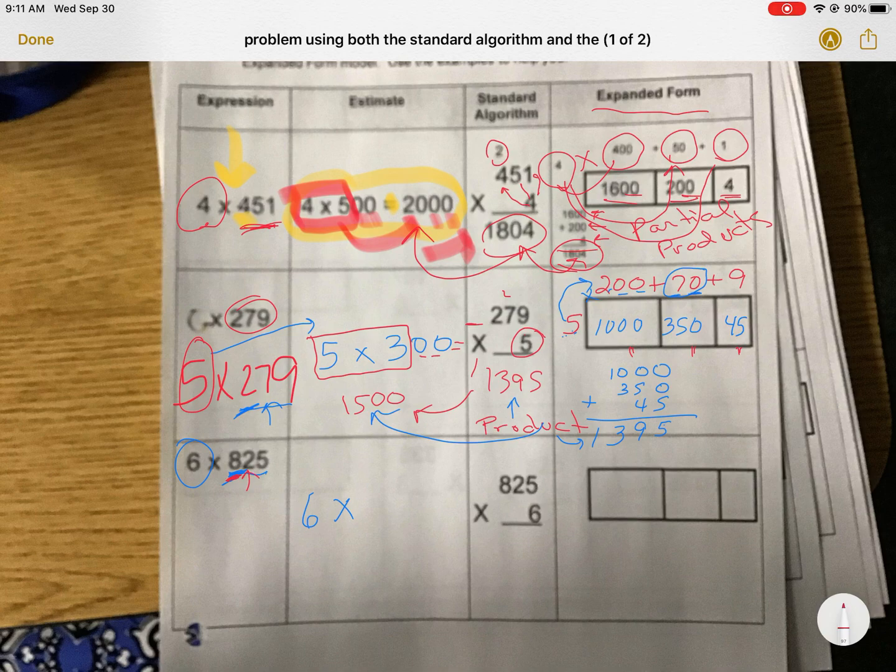So am I closer to 800 or 900? Yep, I'm closer to 800. I'm going to look at that basic fact. 6 times 8 is 48. And I have 2 zeros, so it's really 48 hundreds, or 4,800. That's my estimate. That's my about. So now let's try the next one.